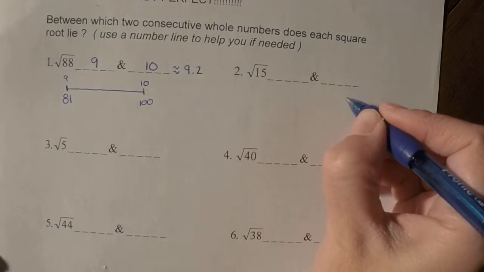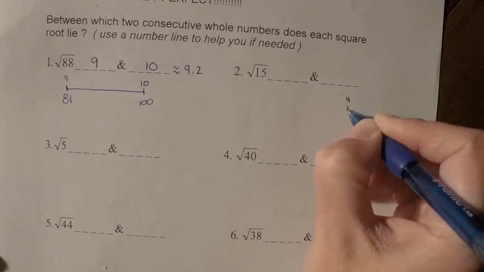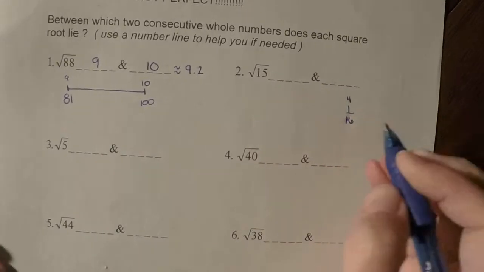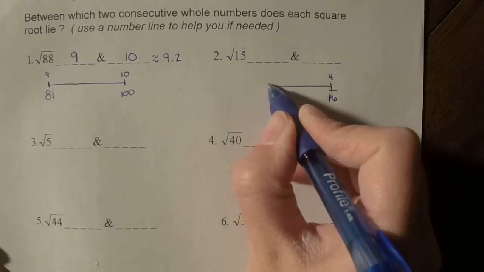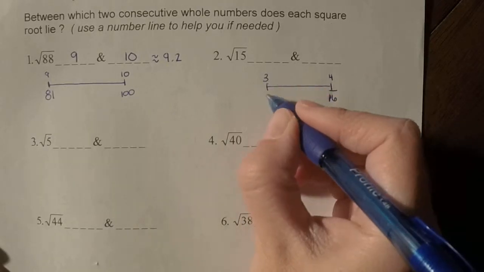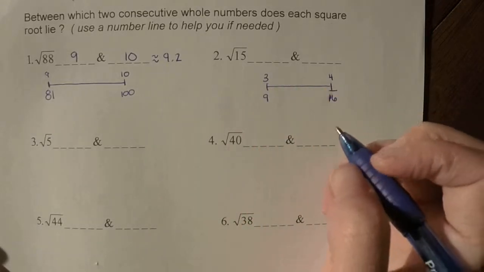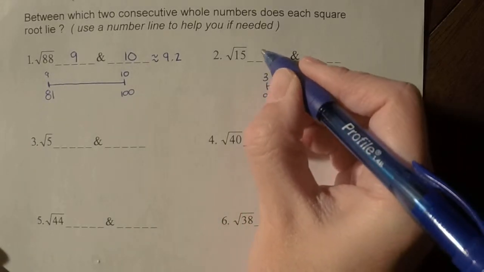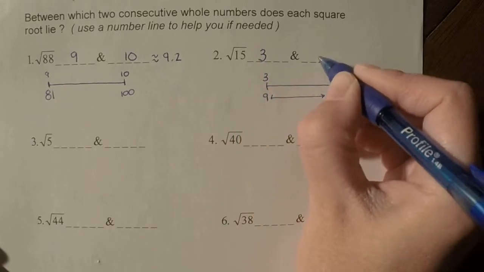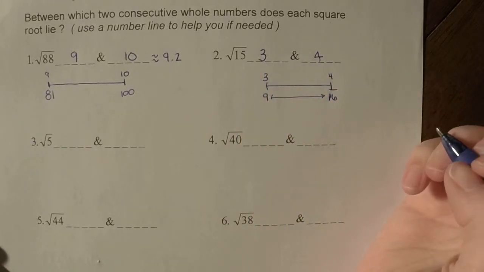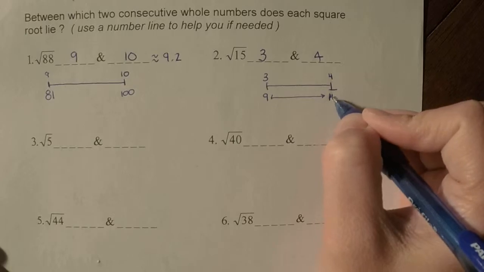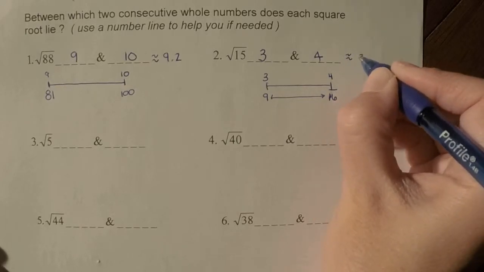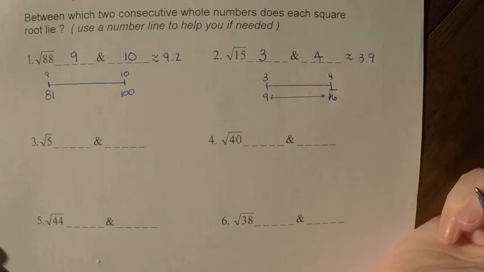15, at the high end, I think of 4 squared, which is 16. So then below that, down here would be 3. Well, 3 squared is 9. So 15 falls somewhere between 9 and 16, so the square root of that would be somewhere between 3 and 4. Again, it's real close to 16, so it's probably something like 3.9.